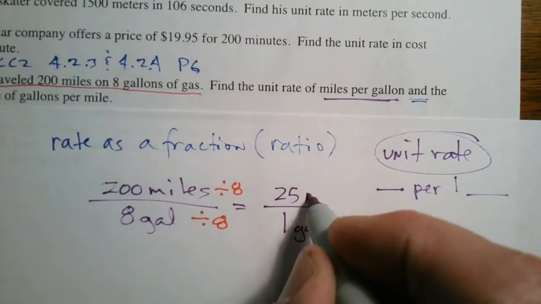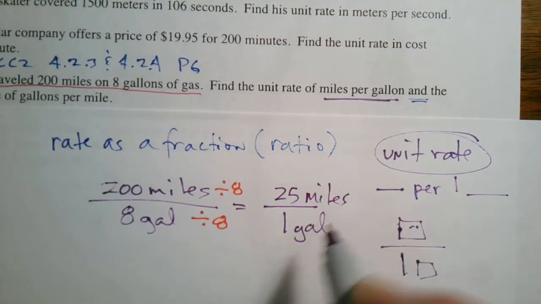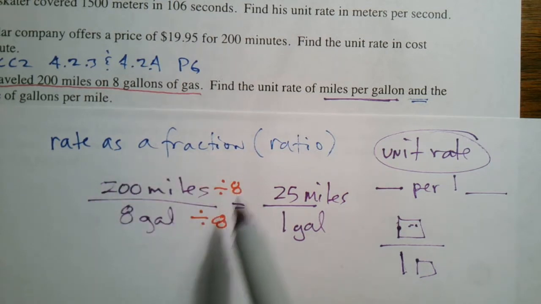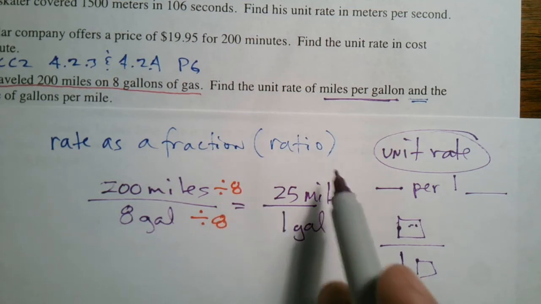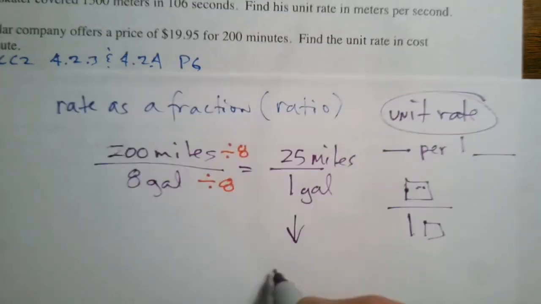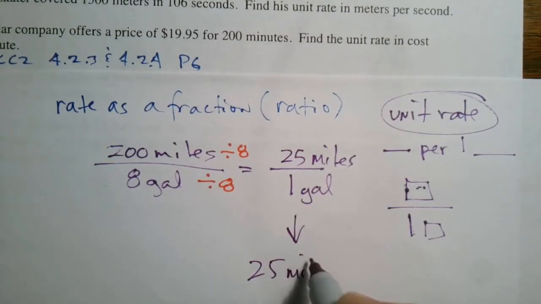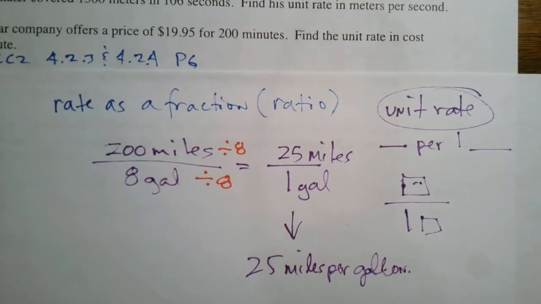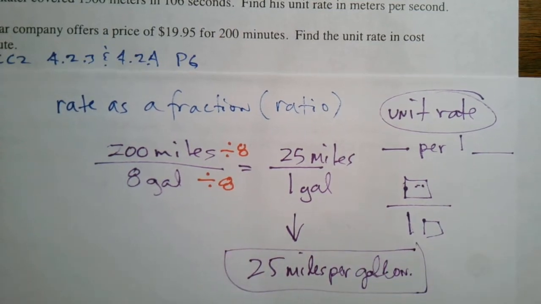So there's 25. That tells me 25 miles for every 1 gallon. That's the math. I take my rate as a fraction and I simplify it to have a denominator of 1. So there's my unit rate, the first one, miles per gallon. So right there, I can write it that way. I can say 25 miles per gallon. I'll just write the word gallon. So there's my first answer, correct?